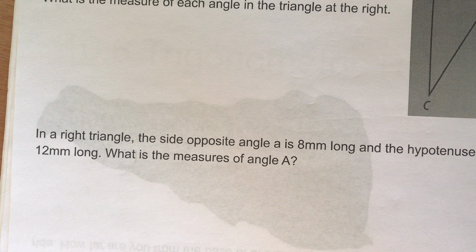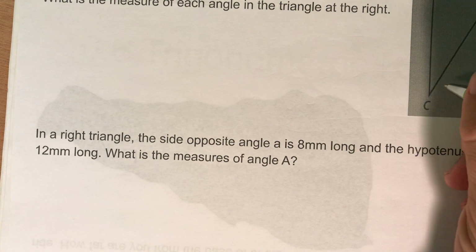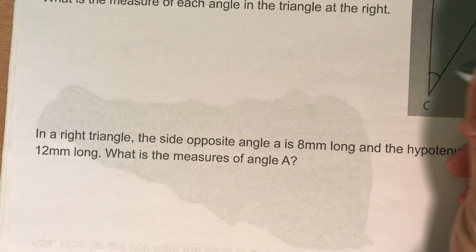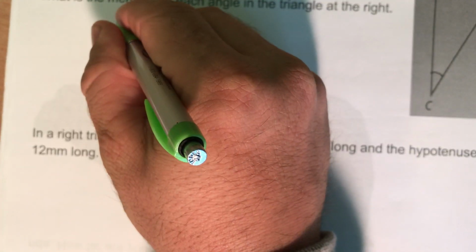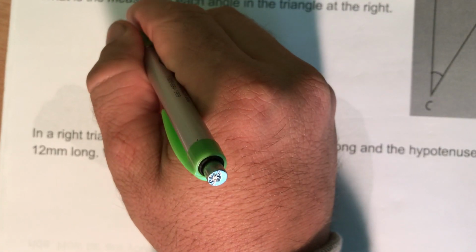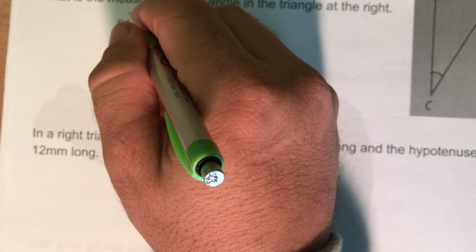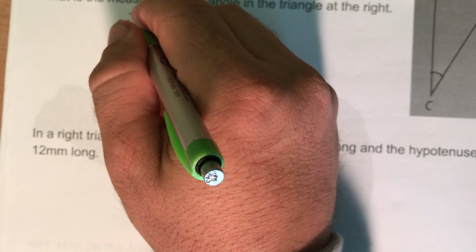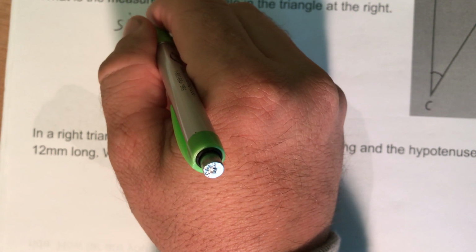Well, first thing that I'm looking at is I've got a 12 and a 24. So to find this angle, I'd have opposite over hypotenuse, so I'd have sine 12 over 24.